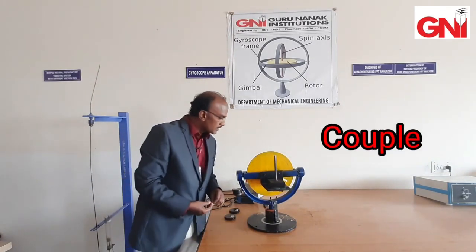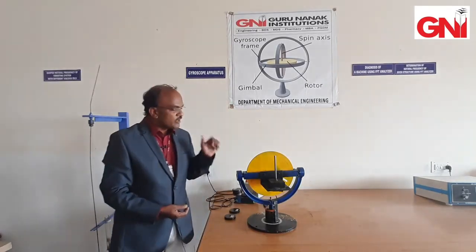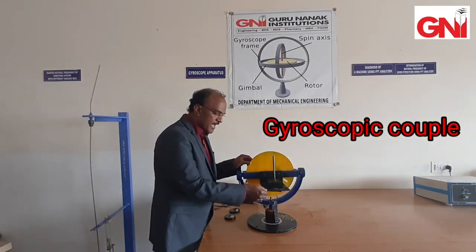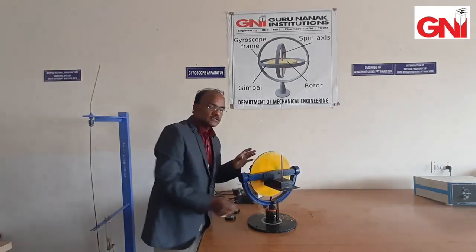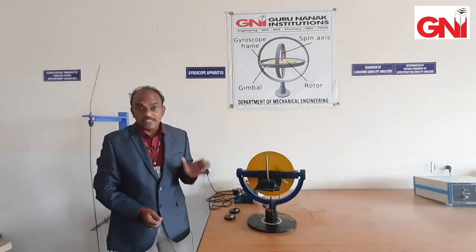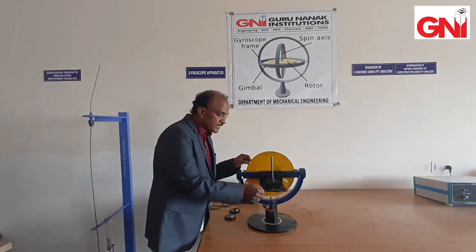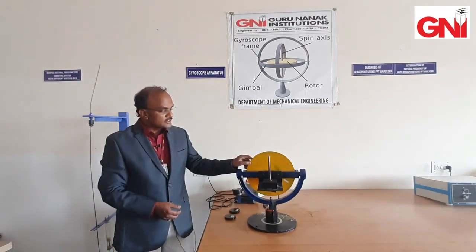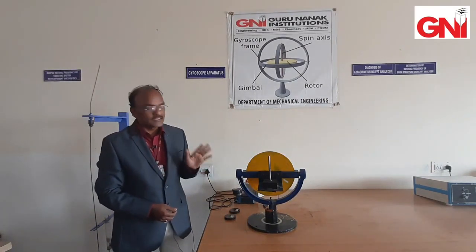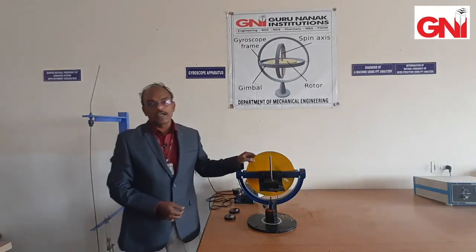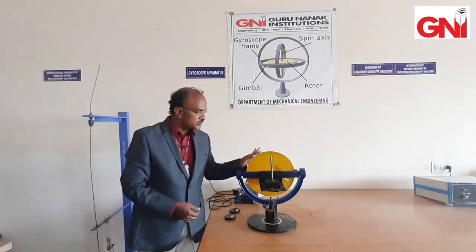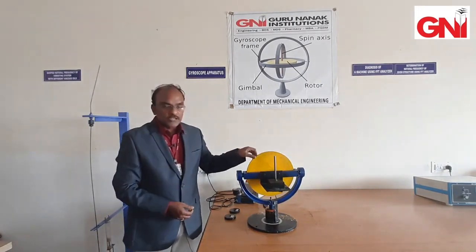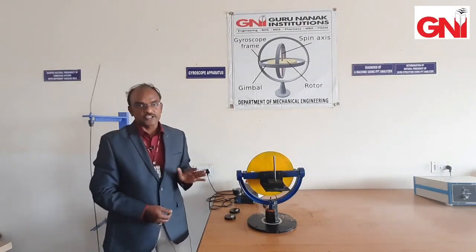Coming to the third one, couple. The first one is gyroscopic couple and the second one is applied torque. Gyroscopic couple: when it has the angular rotation about the x-axis like this, there is some couple. The couple generated due to change of direction of angular velocity of the rotor is called gyroscopic couple. This is the theoretical value of gyroscopic couple. It is given by C is equal to I into omega into omega p, where I is the moment of inertia of the rotor, omega is the angular velocity of the rotor and omega p is the angular velocity of precession.